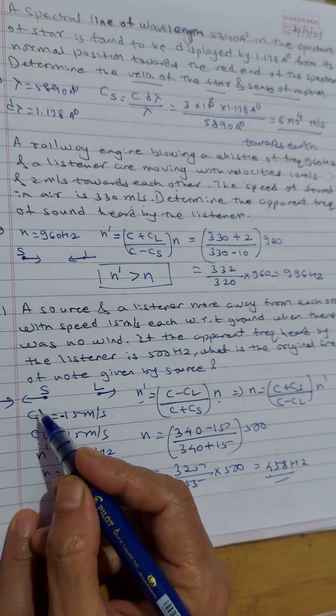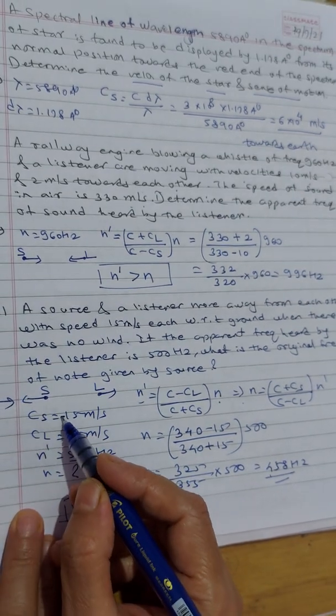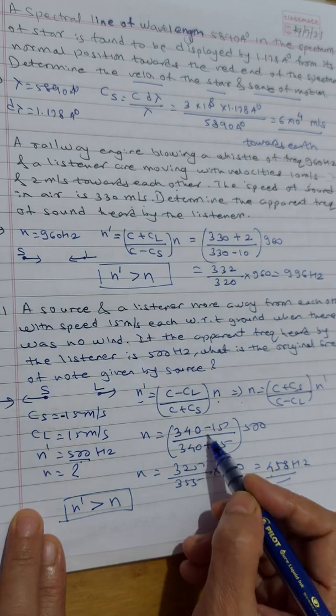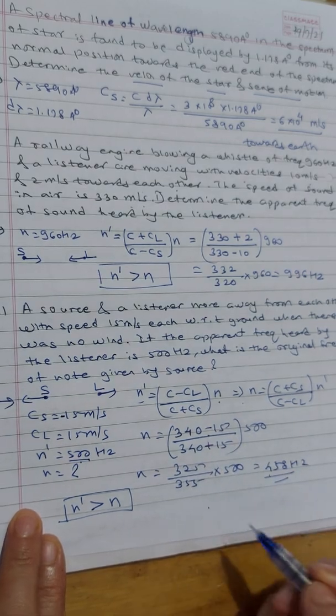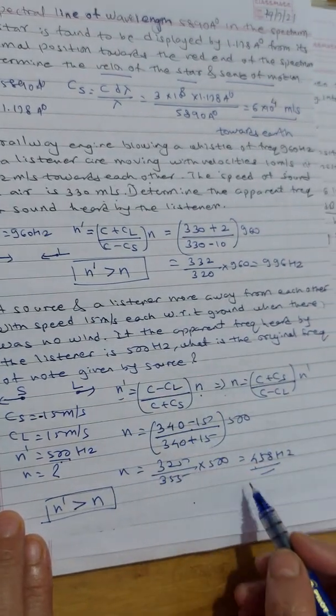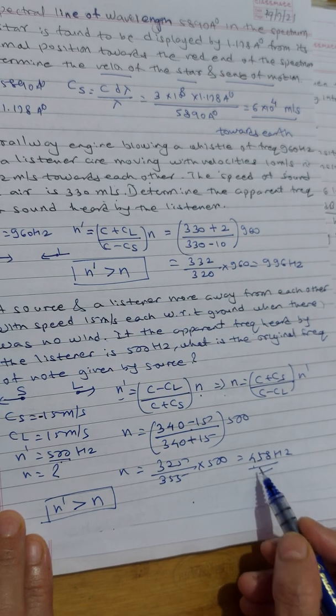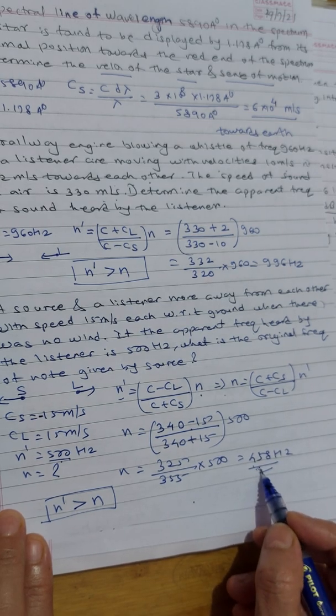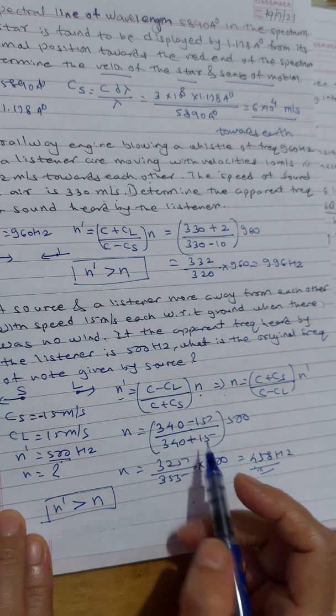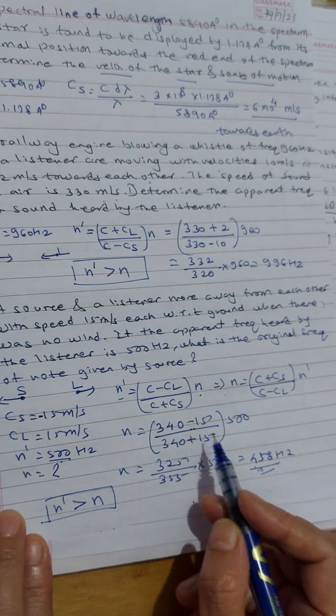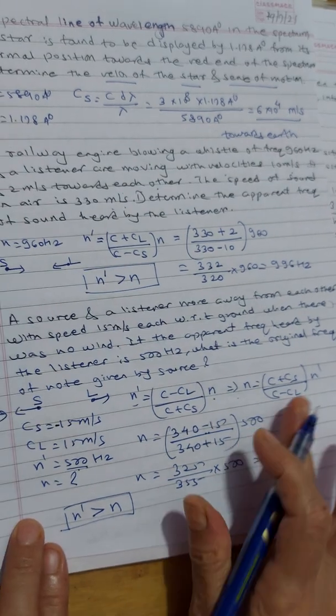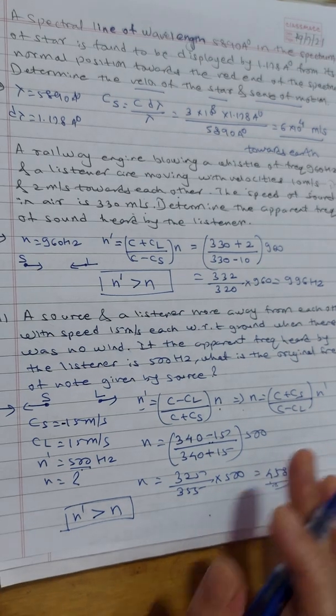But the moment I say source is opposite, we have to take the minus sign into account, otherwise the answer will be completely wrong. So if they give this problem and ask for this value, the value will go wrong if you put a plus sign over here. So you need to be a little more careful with such questions. We'll move to question number 12.